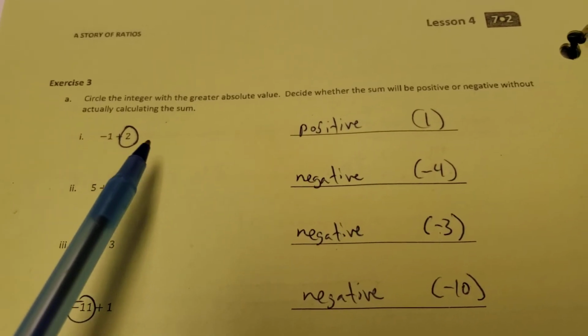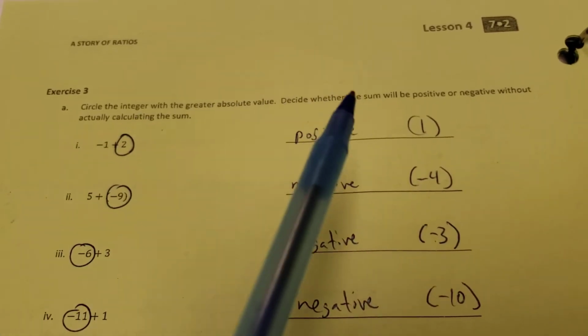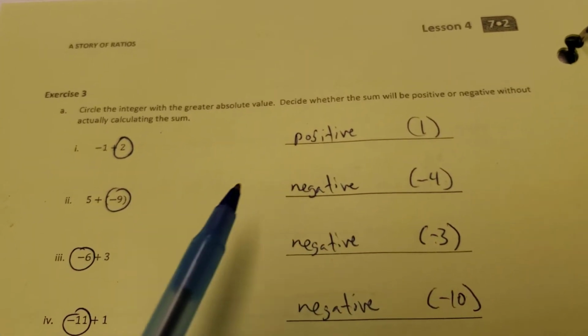So it's going to be a positive answer. Let's take your winning number, I guess you could say, take away the losing number. So 2 minus 1 gives you just a 1, so it'd be a positive 1.